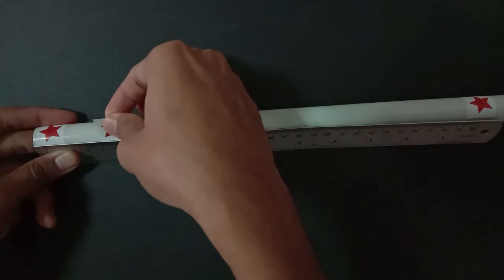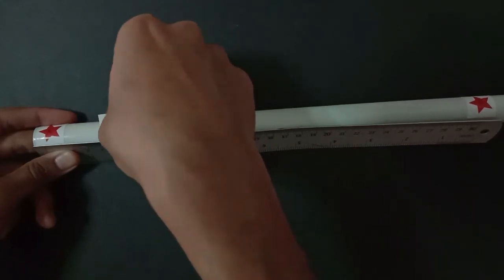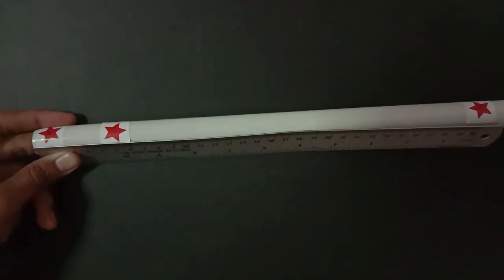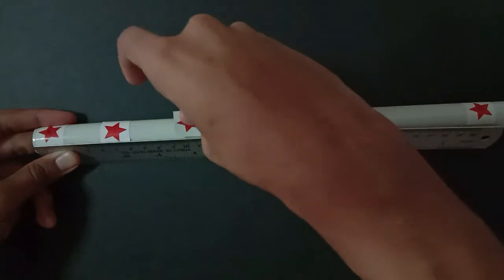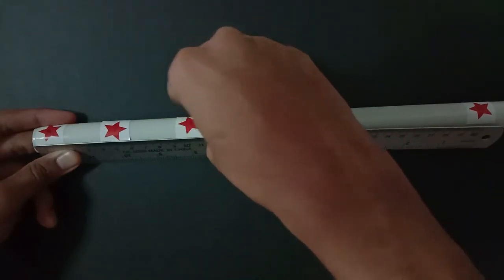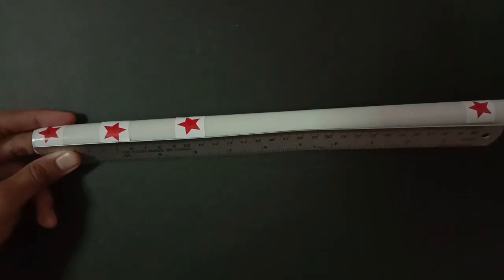Then we move to the second point, and then to the third point.